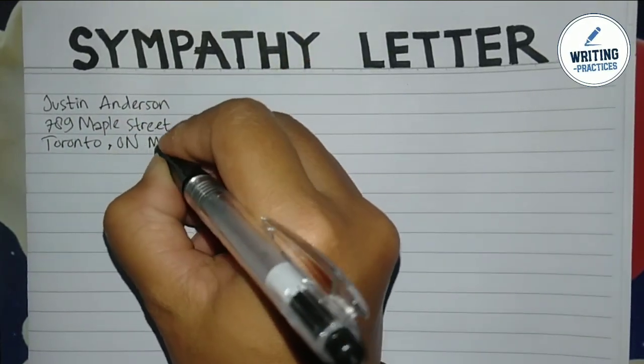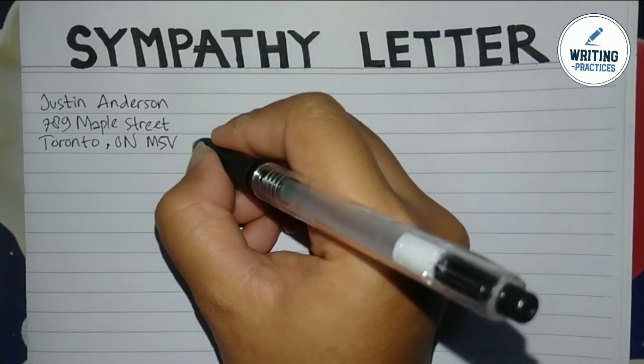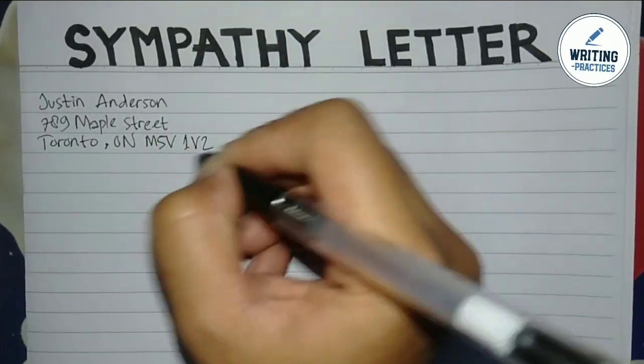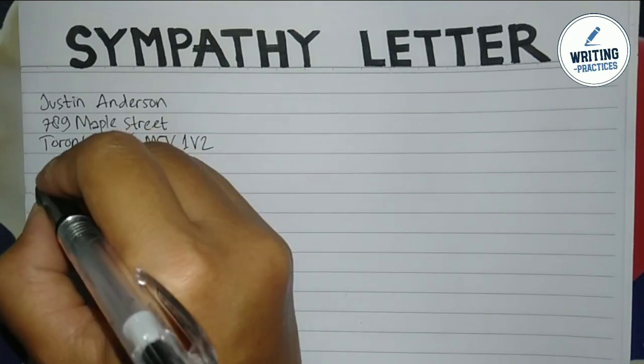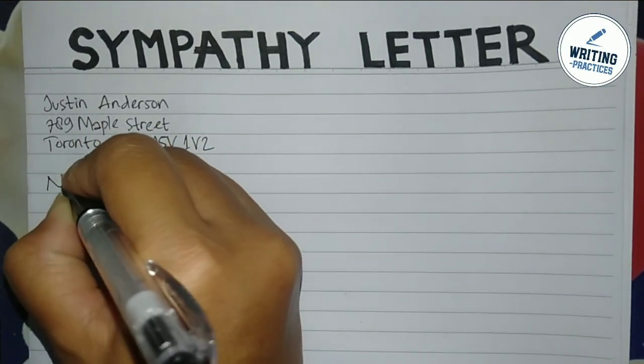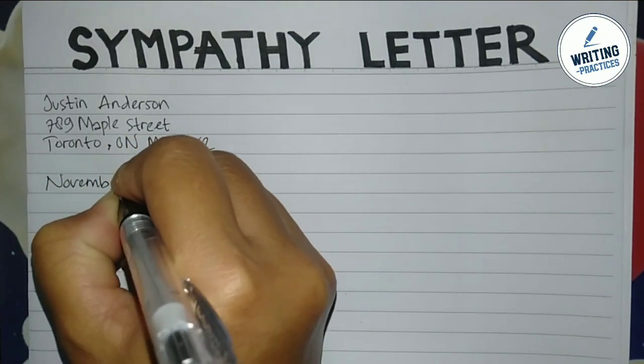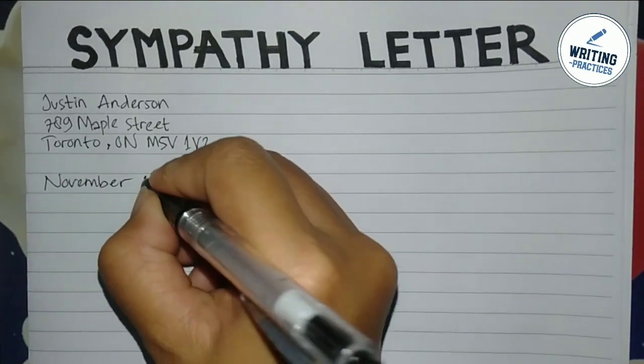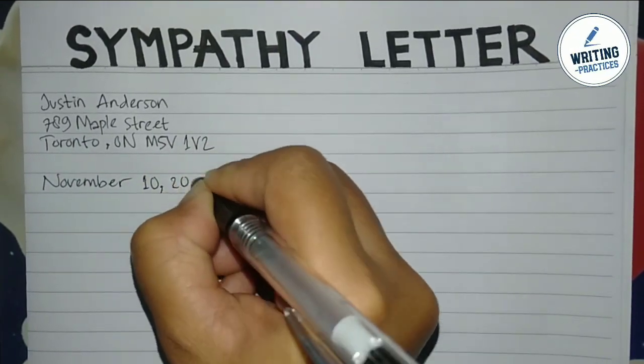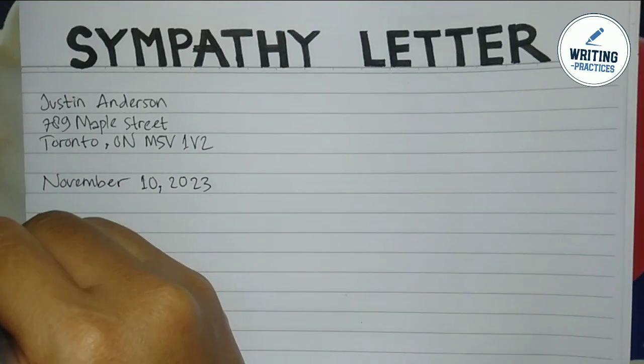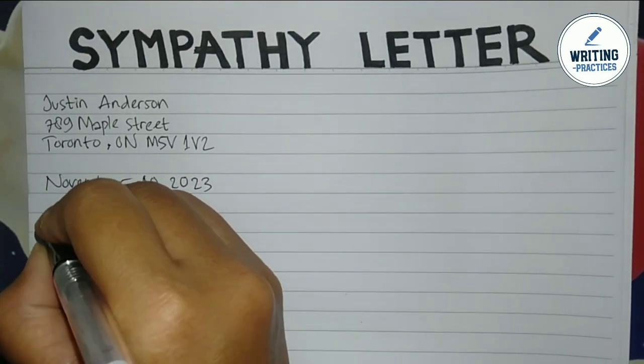Sympathy letters often contain heartfelt words, fond memories of the deceased, and offers of assistance or support. These letters serve as a way to provide emotional solace during challenging periods, and convey care and understanding to those who are mourning. Here, Writing Practices will show you how to write a sympathy letter step by step.